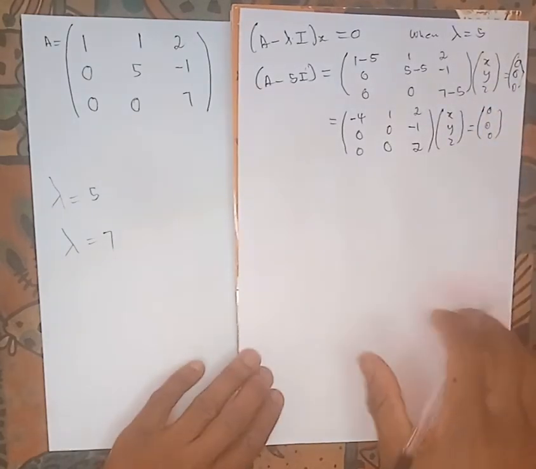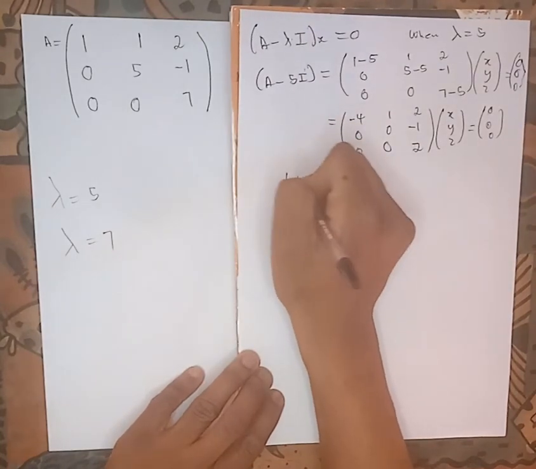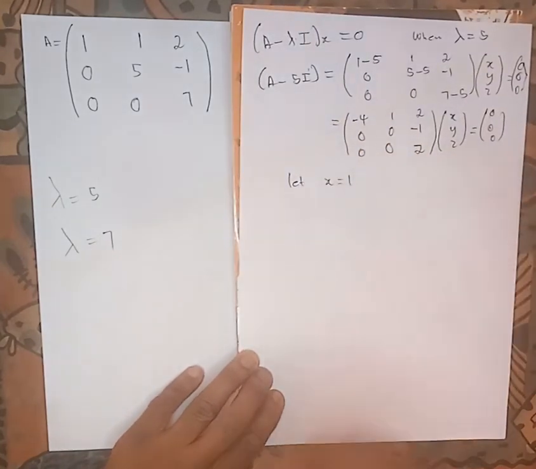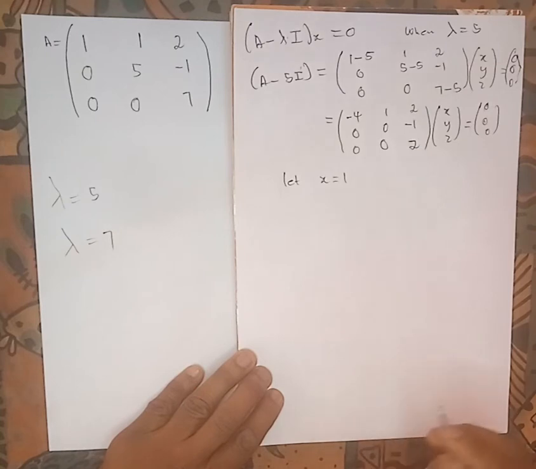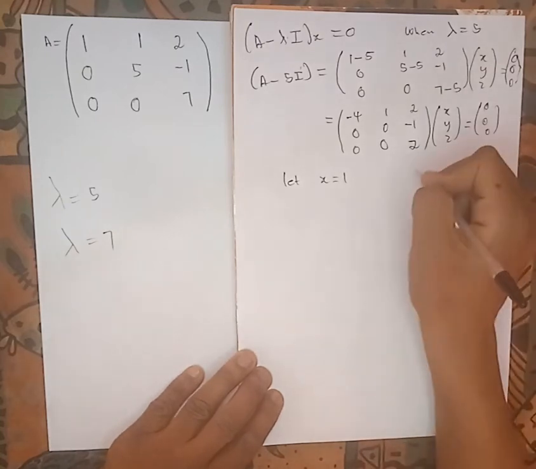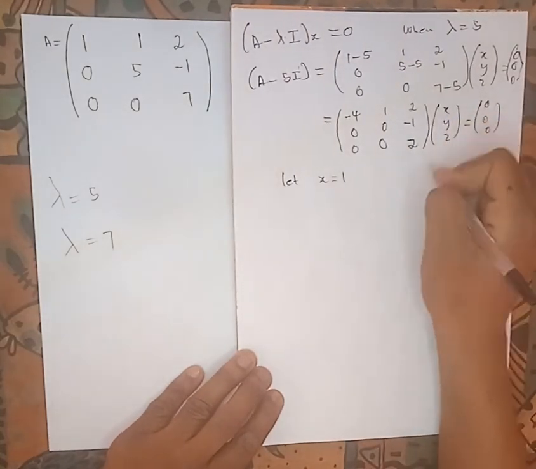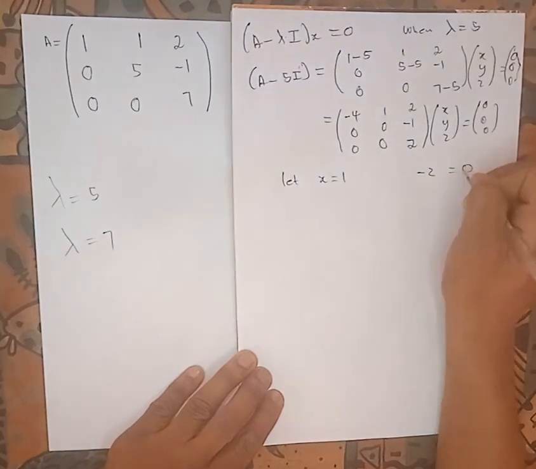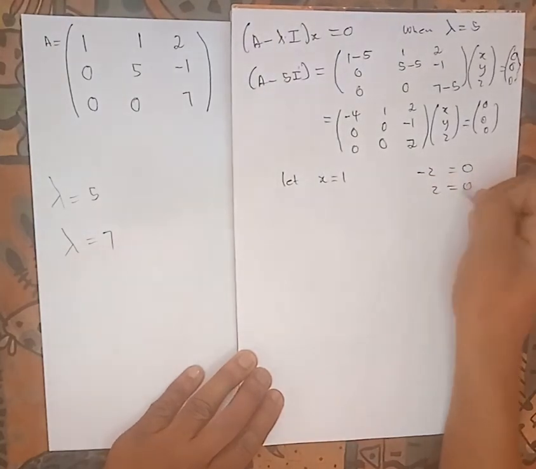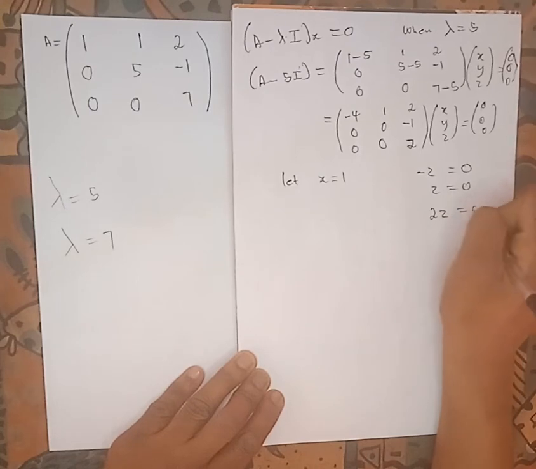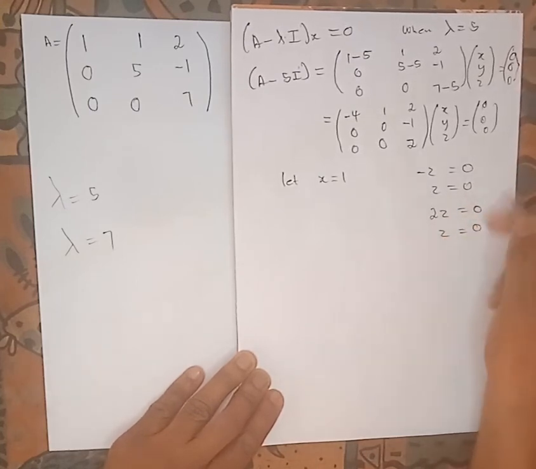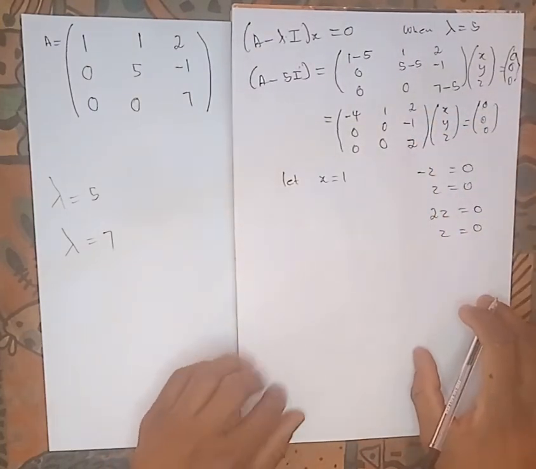But we are going to let x equal 1. By just looking at these things, we can see that using this equation, minus z equals 0, so z equals 0, and even here 2z equals 0. So z equals 0, even here, using this equation.